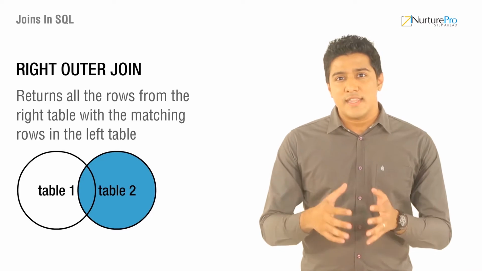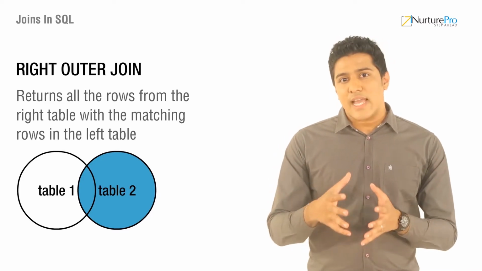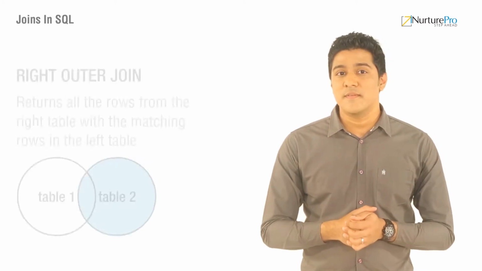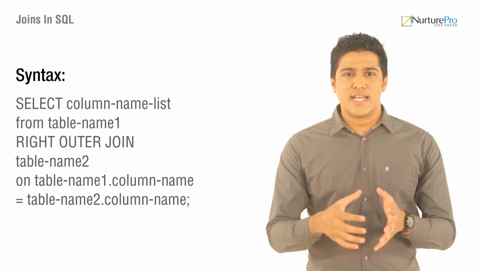Right outer join returns all the rows from the right table with matching rows in the left table. The shaded part in the Venn diagram represents the outcome of right outer join. The syntax for right outer join is shown on screen.